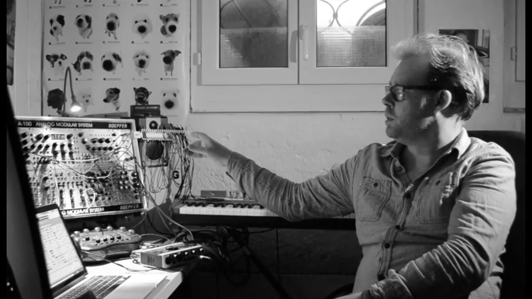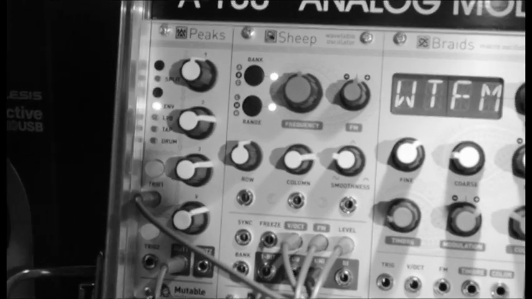So the modular that was used was this one, which is here behind me, more or less. There were a few small changes to it, but pretty much it stayed intact. Pretty much the whole top row is more or less identical to as it was when I did Scenes from a High-Rise as well. So there's a whole bunch of Mutable Instruments modules at the top.